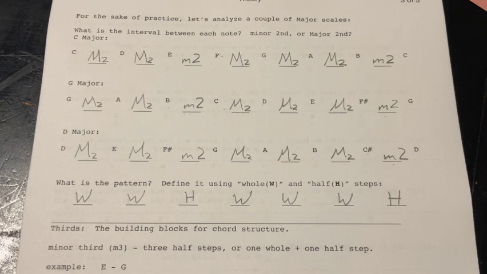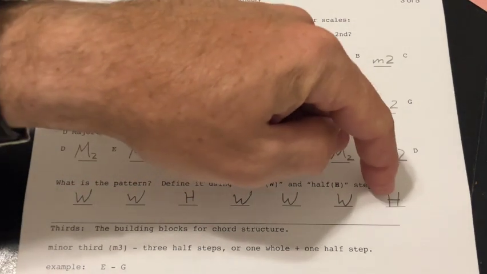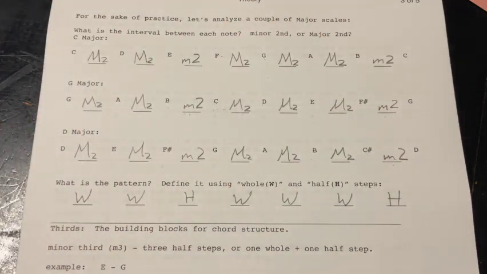One is the order of a major scale: whole step, half step, whole step, half step. If you remember that, it doesn't matter what note you start on. You can start on G sharp and go whole step, half step, whole step, half step, and I can play a G sharp major scale.